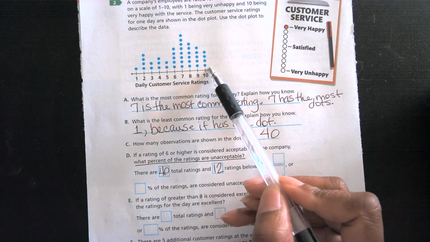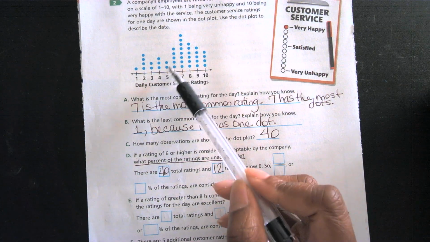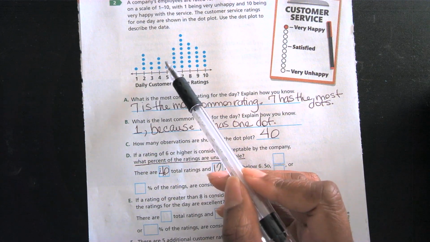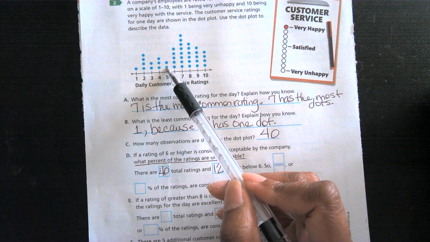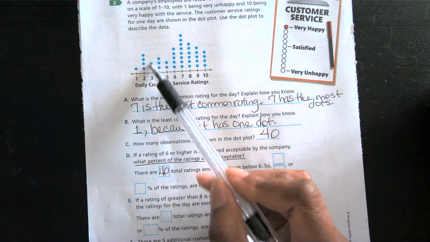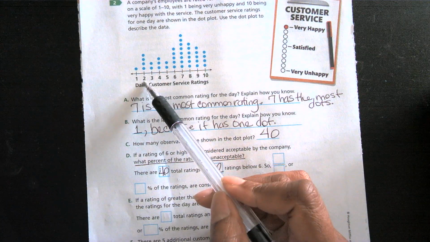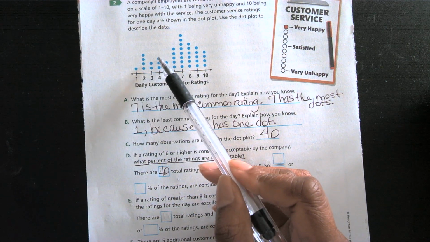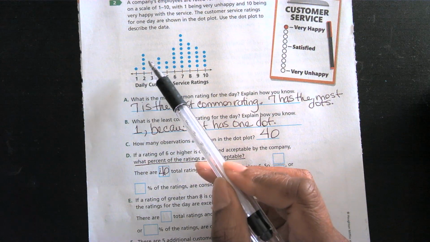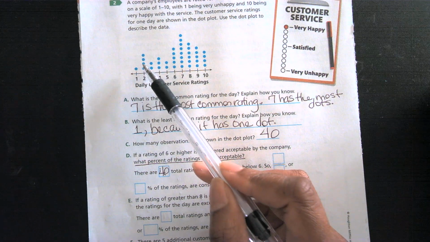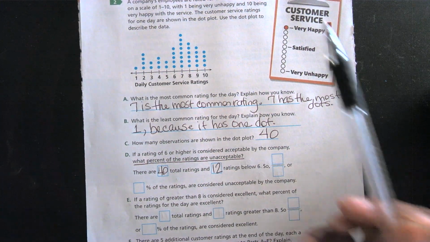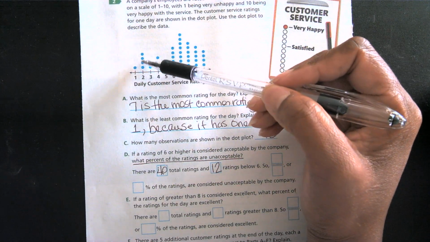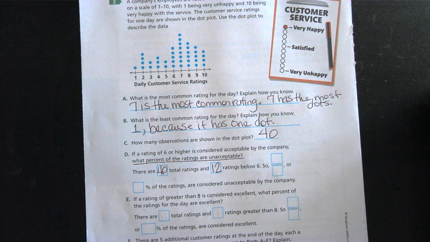If 6 and higher is acceptable, the unacceptable are going to be all the dots below 6, which means 5 is going to be unacceptable, 4 is going to be unacceptable, 3 is going to be unacceptable, 2 is going to be unacceptable, and 1 is going to be unacceptable. So when I count those dots, it's going to be 1, 2, 3, 4, 5, 6, 7, 8, 9, 10, and I'm still miscounted somewhere. So let me recount this: 1, 2, 3, 4, 5, 6, 7, 8, 9, 10, 11, 12. There we go. So there it is.